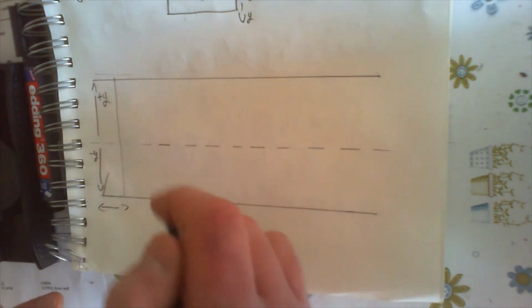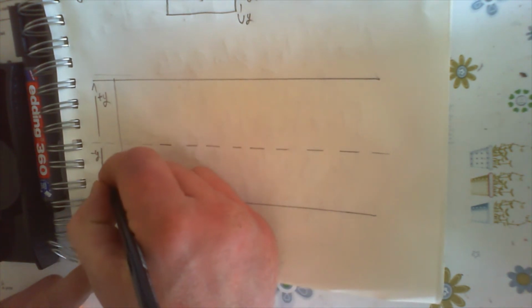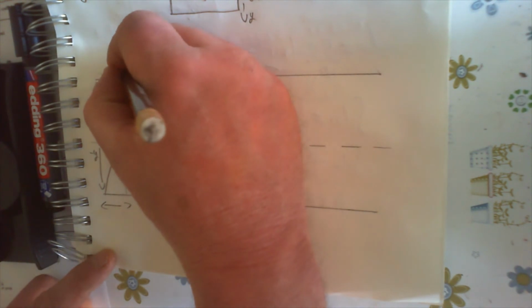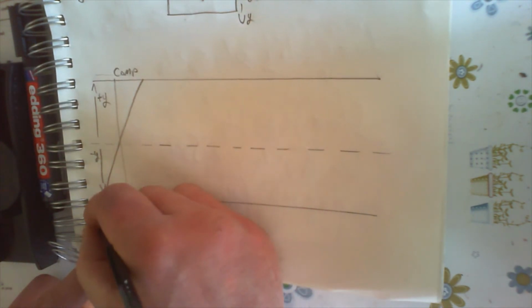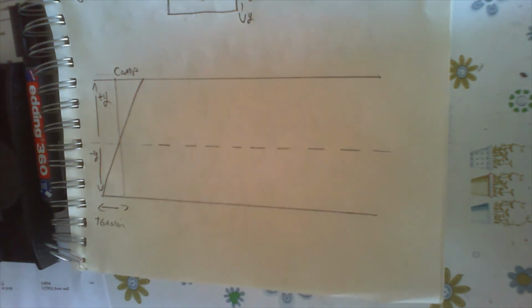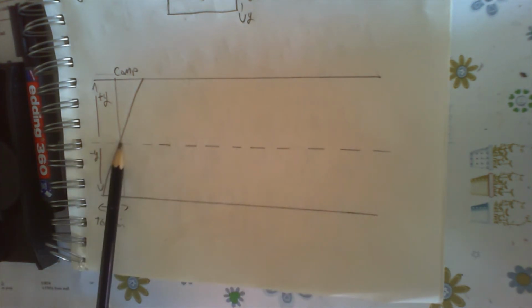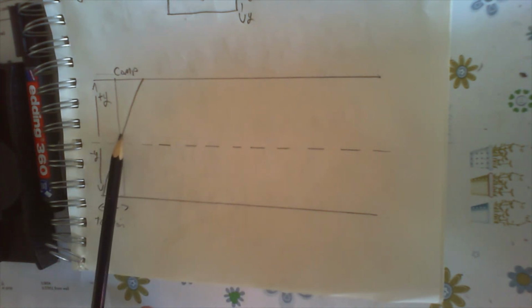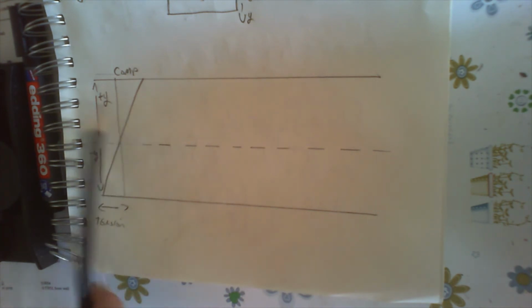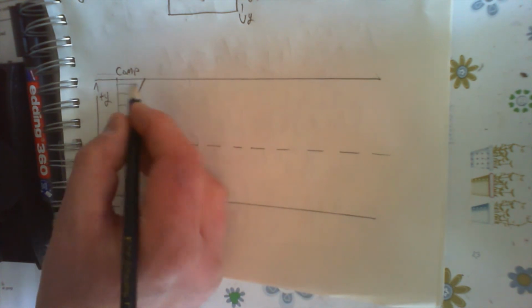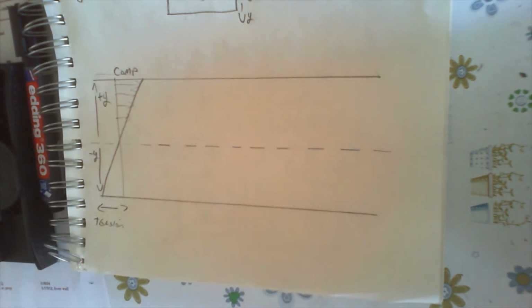The beam's bending that way, and the top part of it is going to be in compression and the bottom in tension. If you're on the neutral axis, there's zero compression or tension, and the bigger y gets, the bigger the force of the compression becomes.